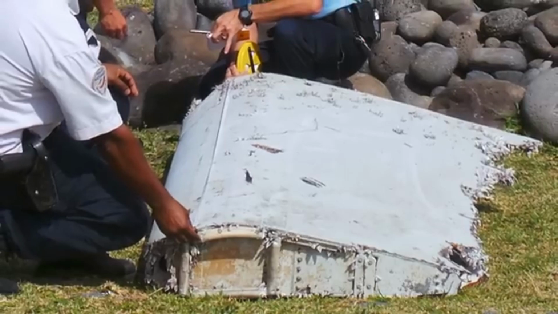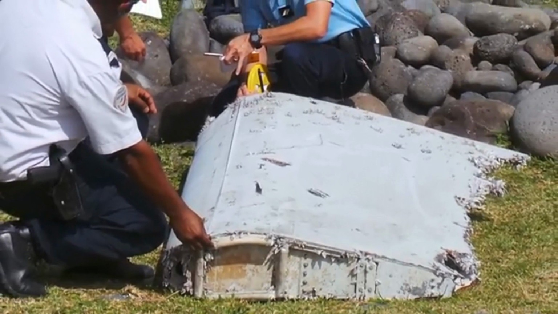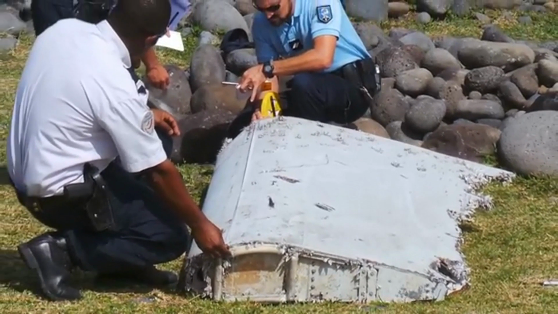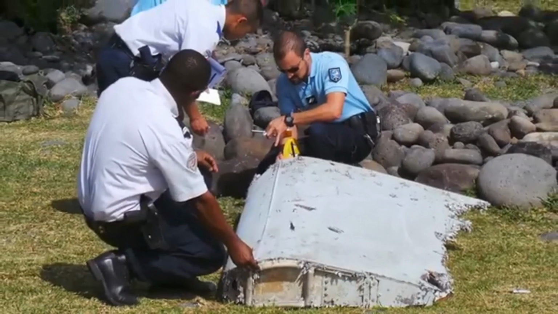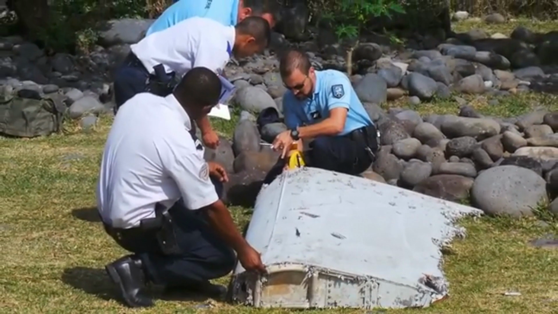Gotcha. So we've got a plane, off course, silent, flying for hours. And then pieces start showing up. Debris. Confirmed to be from MH370. Yeah. Washed up on the shores of Africa. Thousands of miles from where it should have been, points to a crash in the southern Indian Ocean. Talk about a needle in a haystack, right?